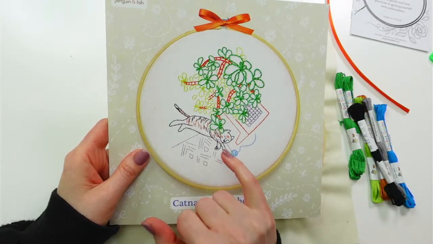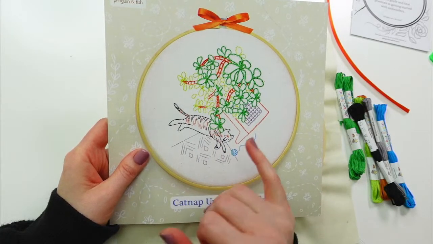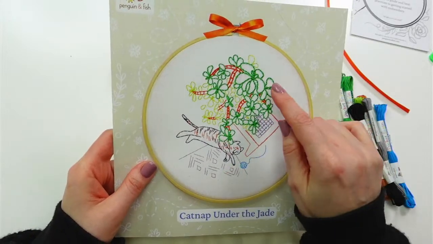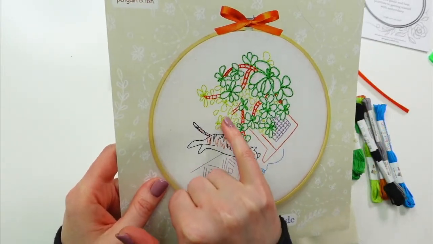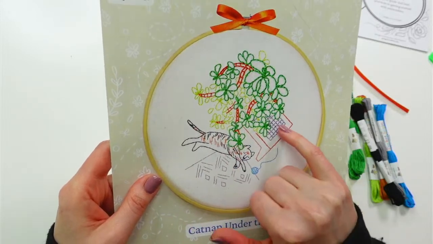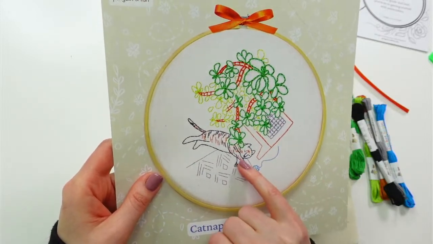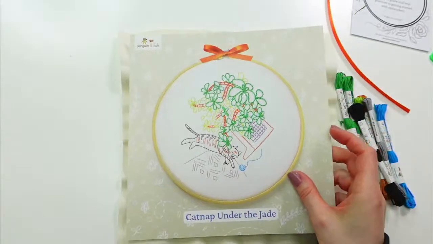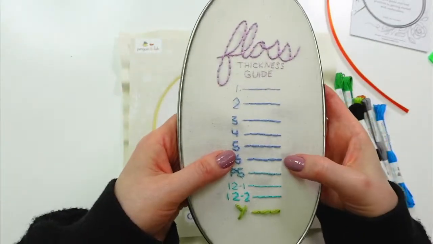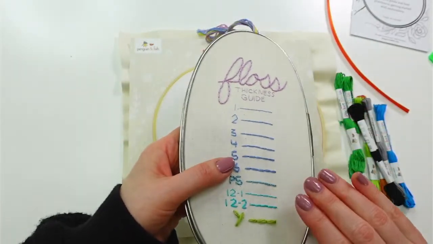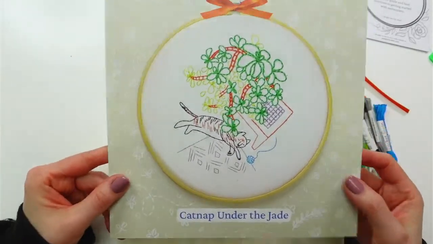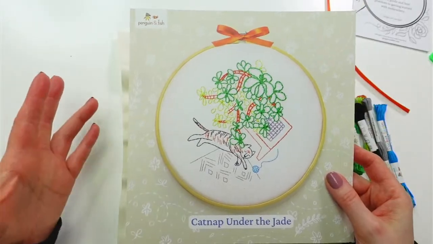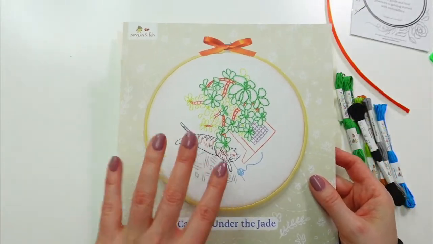So I'm using just the one strand, if that makes sense, right? In the middle I have 4 strands, and here we have 2 strands. The top of the table is 2 strands, and then all the way to the floor we're doing the 1 strand. And again, that's going to give us this kind of effect of distance. Just subtle, but a fun way you can play with different numbers of strands in your embroidery.